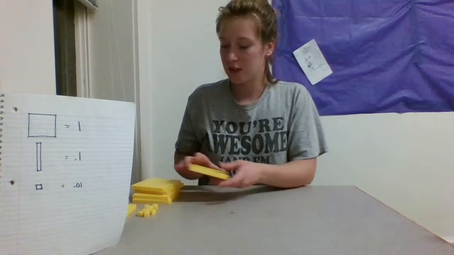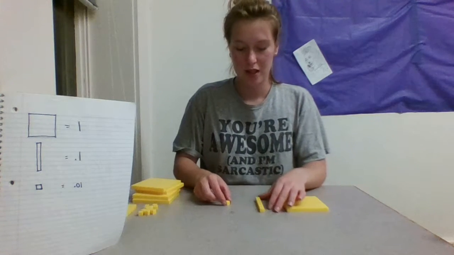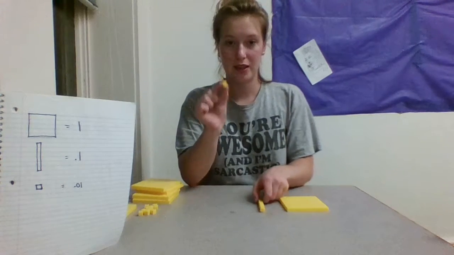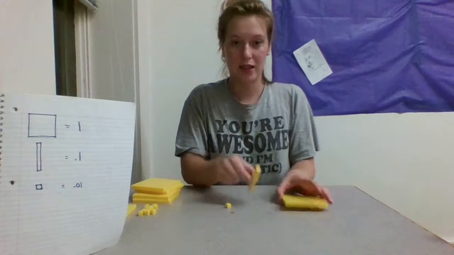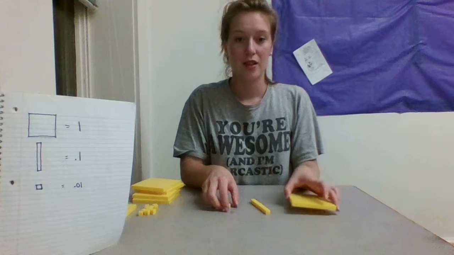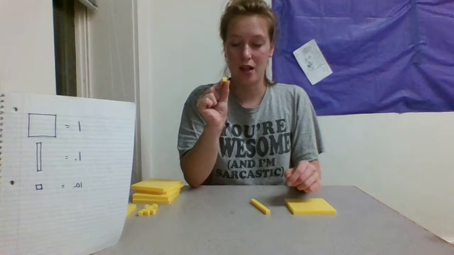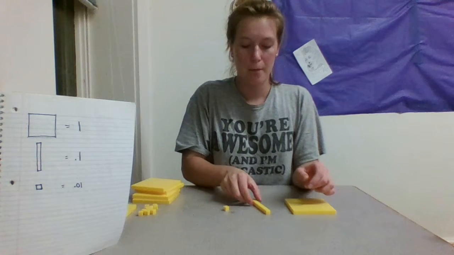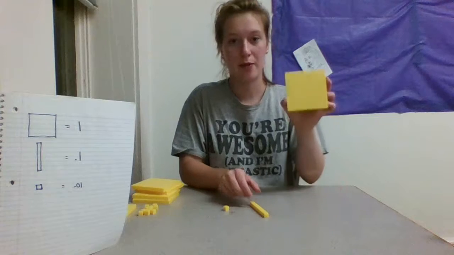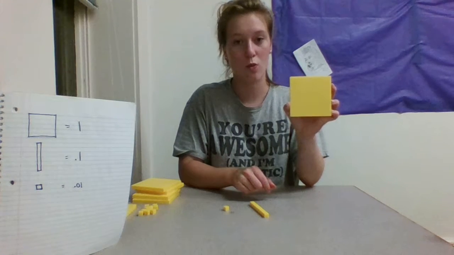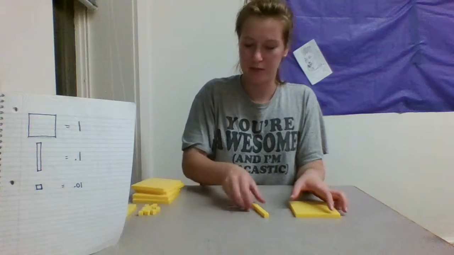So first we need to remember our relationship between each of our base 10 blocks, which is 10 units equals 1 rod and 10 rods equals 1 flat. Our units are going to represent hundredths, our rods are going to represent tenths, and our flats are going to represent 1, which is exactly what our key says right over here.